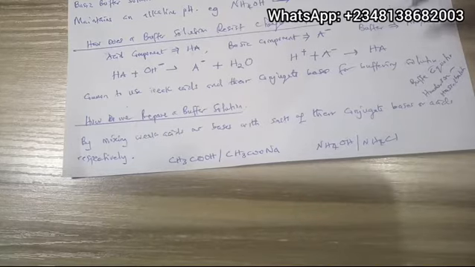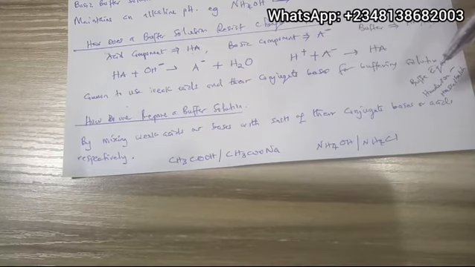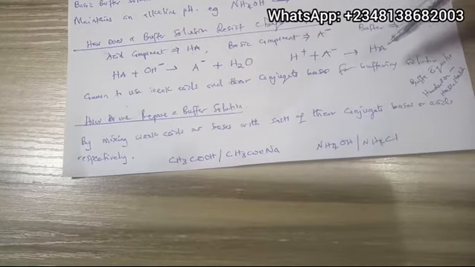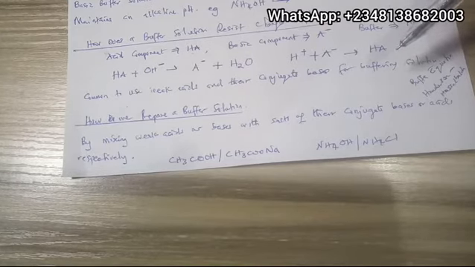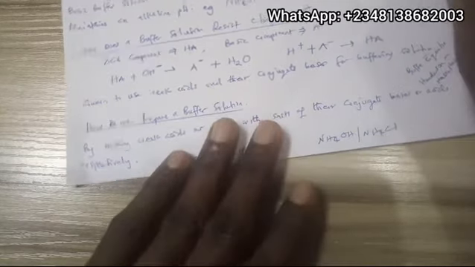Now, if you add, let's assume, a strong base, of course, a base produces hydroxide ion. The weak acid component will go and react with the hydroxide ion and neutralize the base, thereby resisting an increase in what? pH. Of course, when you add acid, the effect is to resist a decrease in pH. When you add base, it will resist an increase in pH. This is how it works. Now, let's bring it down to a simple equation.